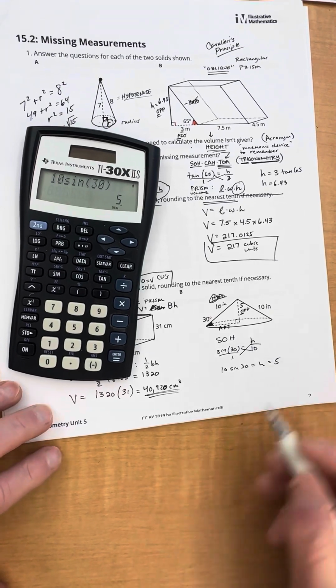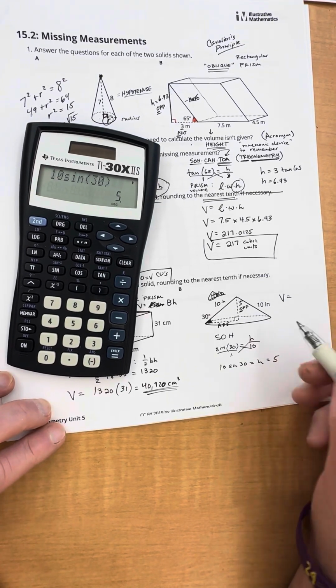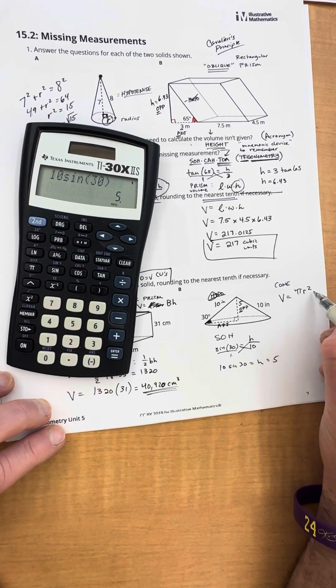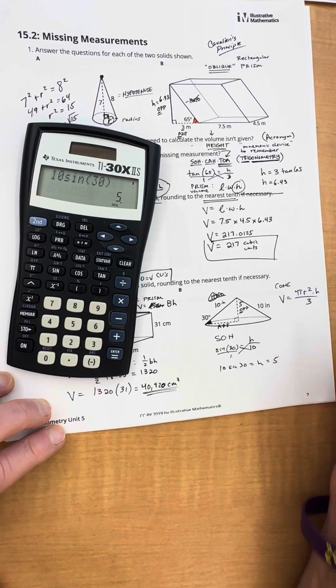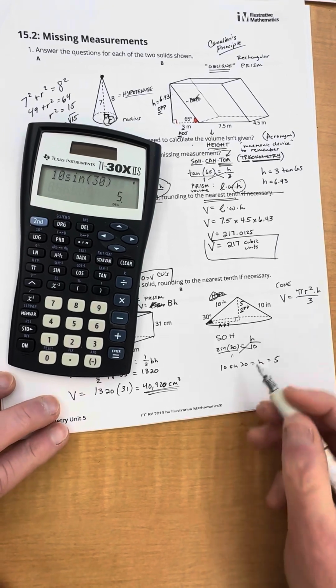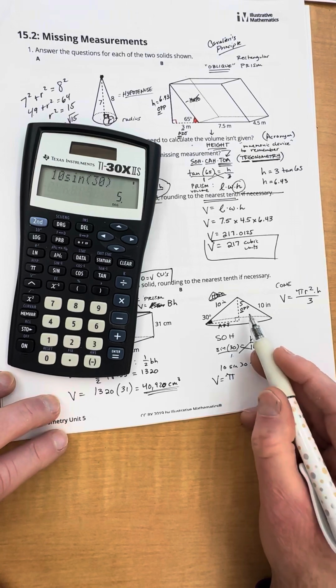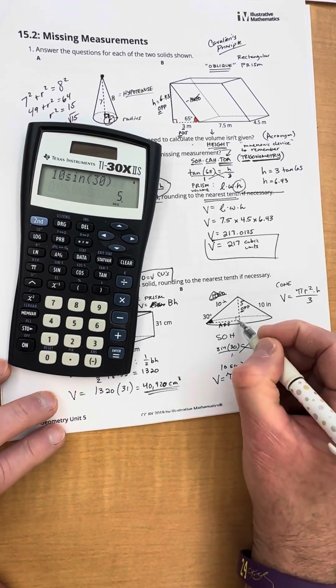Now you just gotta apply the volume formula for a cone, which is pi r squared times height divided by 3, because it has an apex. So volume equals pi. Radius, shoot, we don't know that yet either.